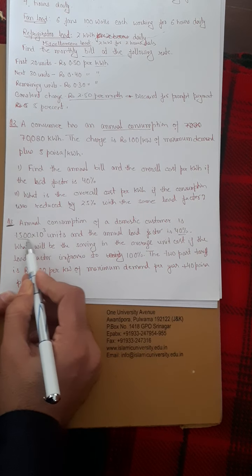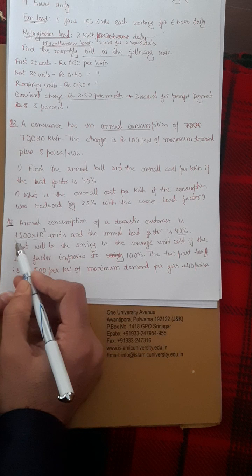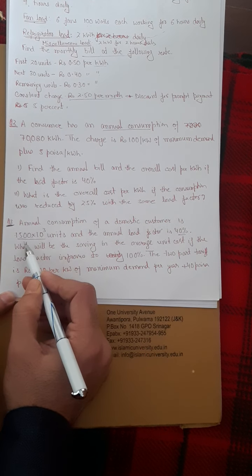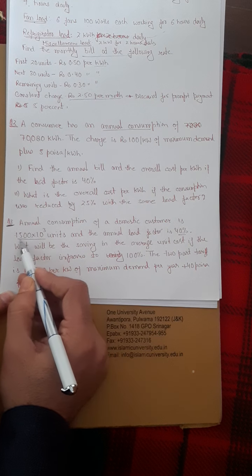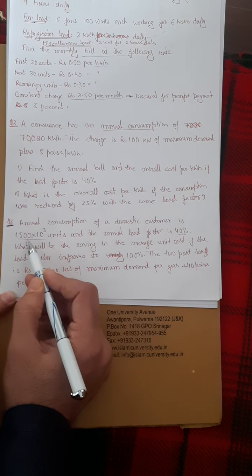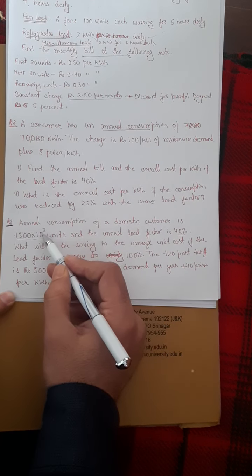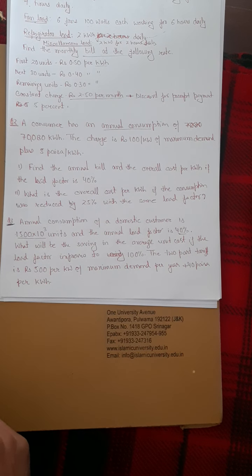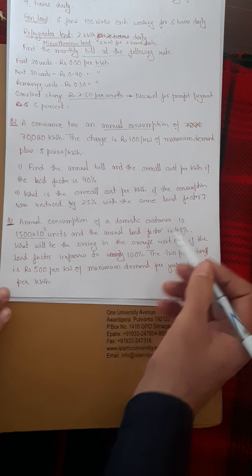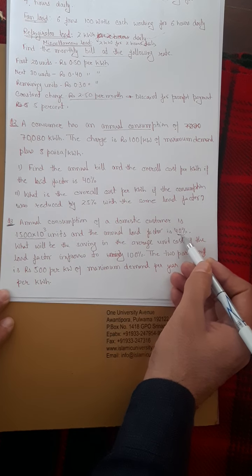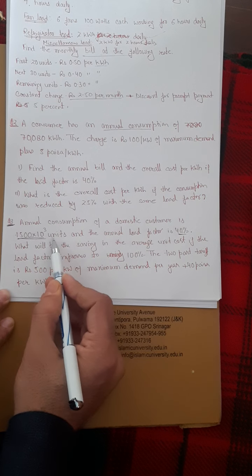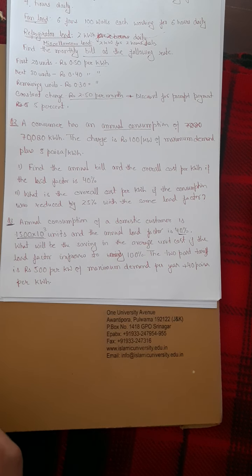First, from the total units consumed, you calculate the average load, which is the units consumed divided by the hours in a year. Since you have the average load and the load factor, you calculate the maximum demand, when 1500 into 10 to the power 3 units were consumed annually by a consumer.